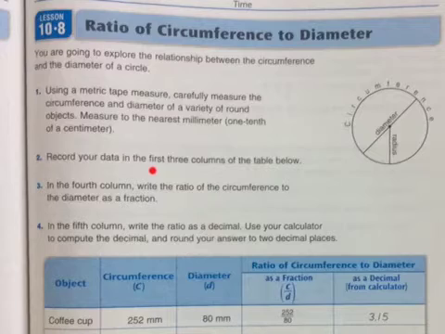Record your data in the first 3 columns of the table below, down here. In the fourth column, write the ratio of the circumference to the diameter as a fraction. So you're going to write it as a ratio, like as you see here. Okay, you write the circumference and the diameter below it. In the fifth column, write the ratio as a decimal. Use your calculator to compute the decimal and round your answers to the given decimal places.